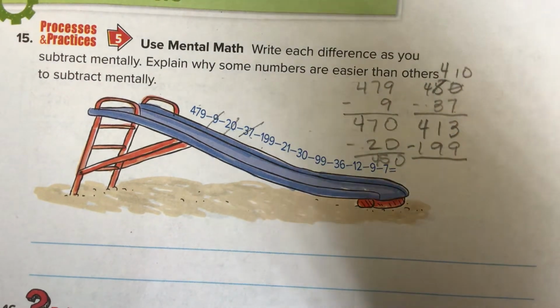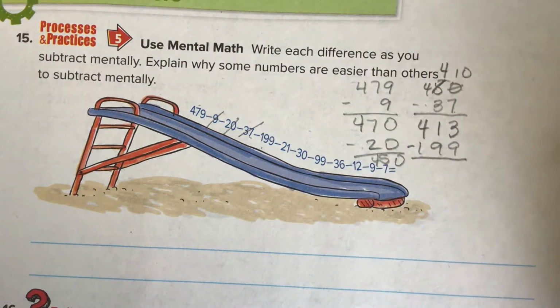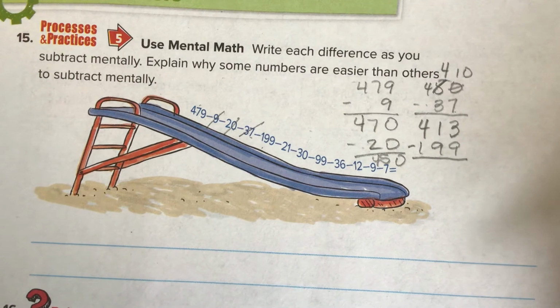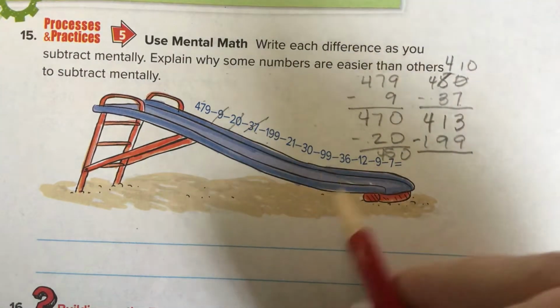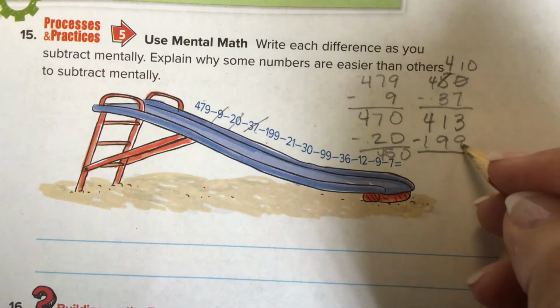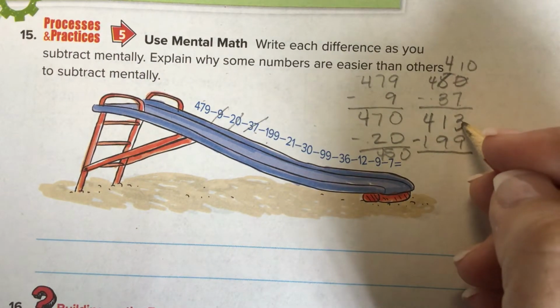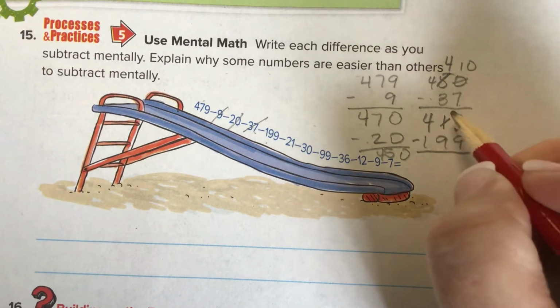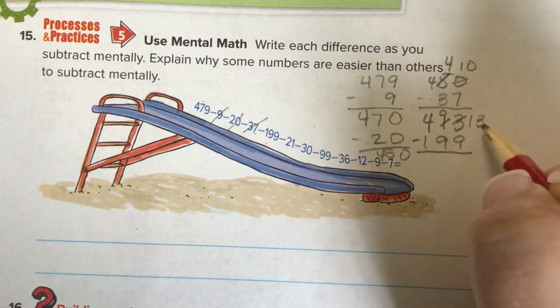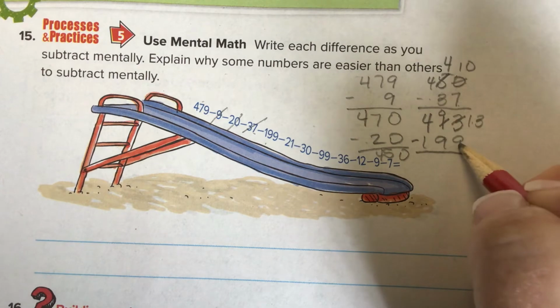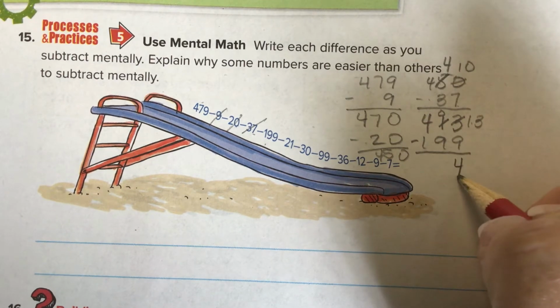Now some of you might have thought, well, that just one more would be 200 and then I can take that away. Your brain might have thought that way. Mine is struggling a little bit with that, so I'm just going to keep doing the regrouping here. 9 taken away from 3, I can't do that, so I got to go next door. This 1 becomes a 0 because it's one less, and now this 3 is a 13. That I can do. 13 take away 9 is 4.